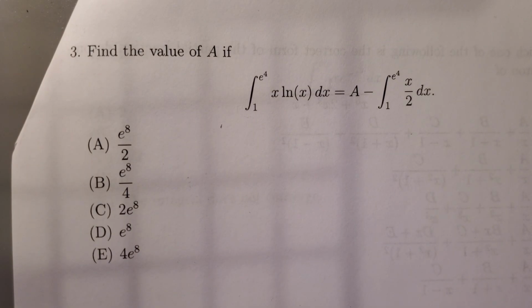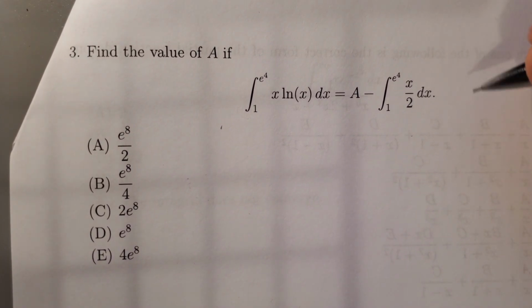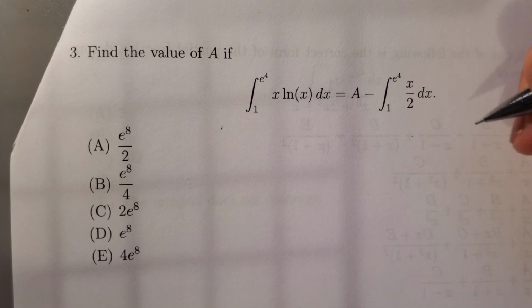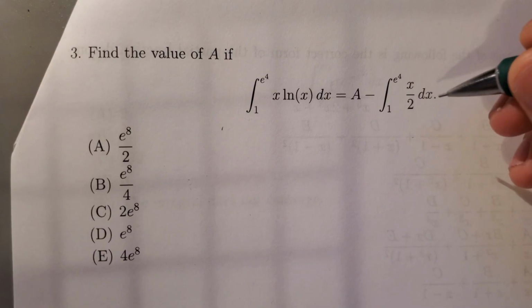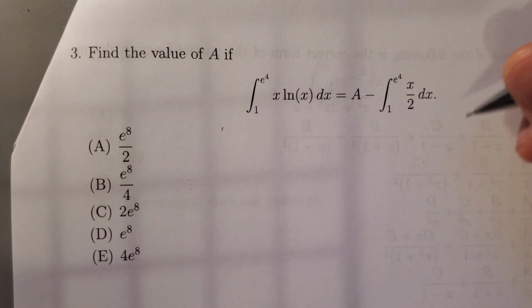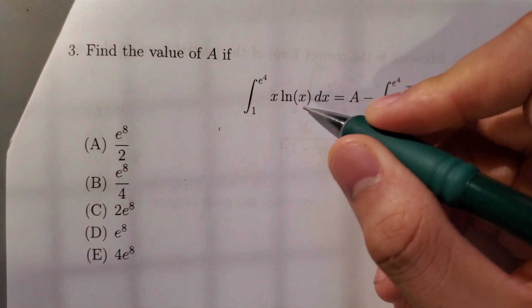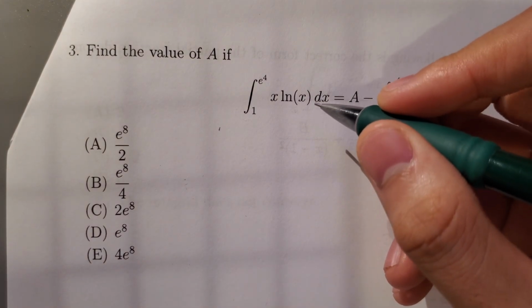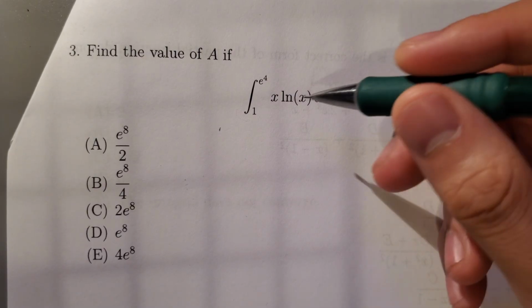Number 3, find the value of a if the integral from 1 to e to the 4th of x ln x dx is equal to a minus the integral from 1 to e to the 4th of x over 2 dx. So right off the bat, I know this is an integration by parts problem, because x ln of x is a pretty classic example of when to use integration by parts.